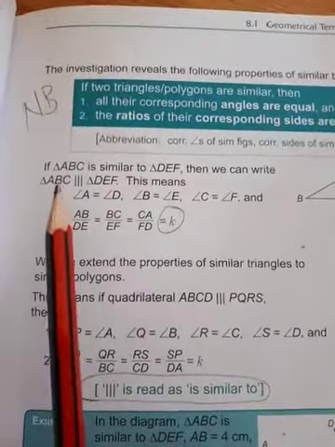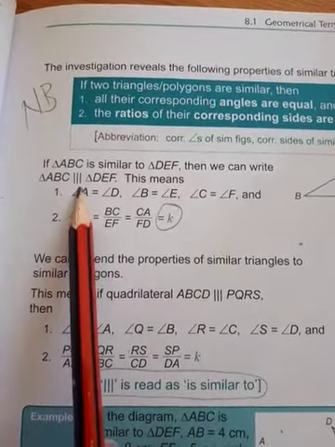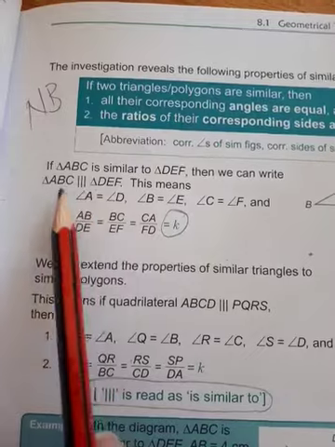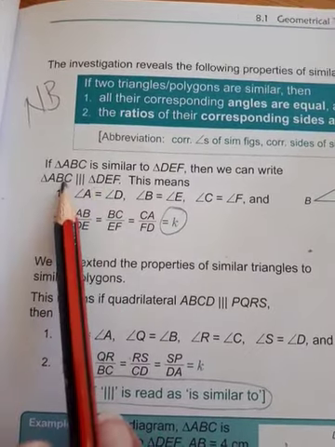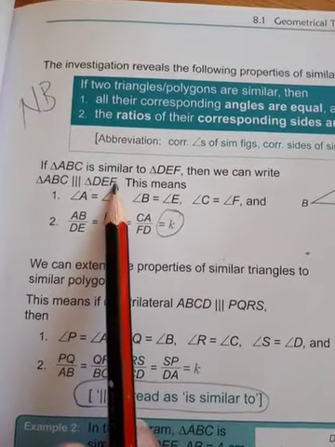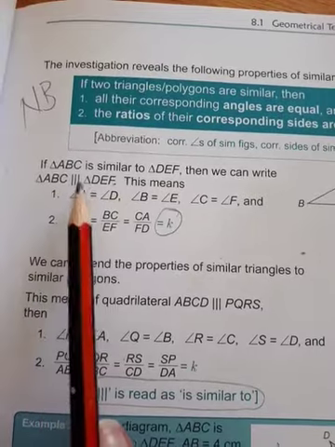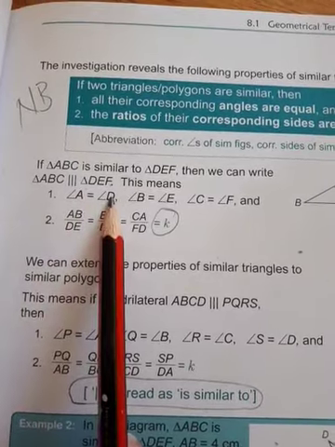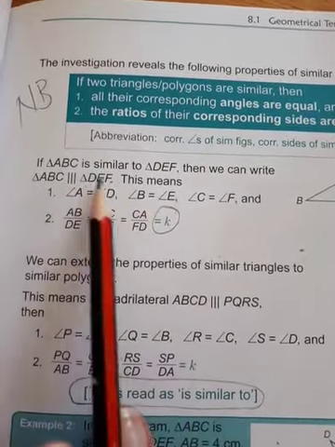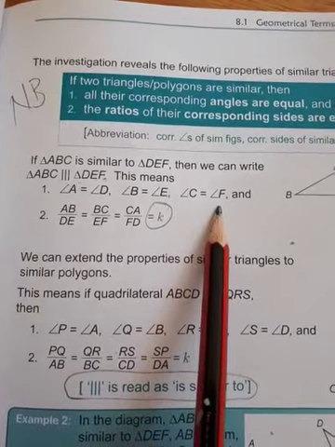Okay, now when we look at similar figures, there are 2 facts which you must just simply know. For the first one, if we say triangle ABC is similar to triangle DEF, then remember that A corresponds to D, B corresponds to E, and C corresponds to F. So that's really, really important. Then we will see that angle A and angle D are the same. They will have the same size. Angle B and angle E will have the same size. And angle C and angle F will have the same size.